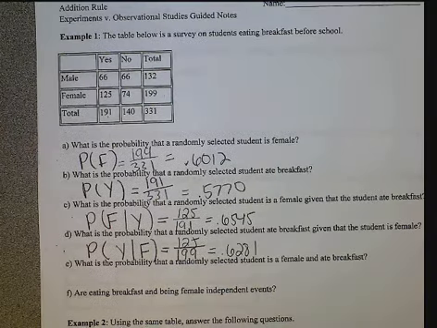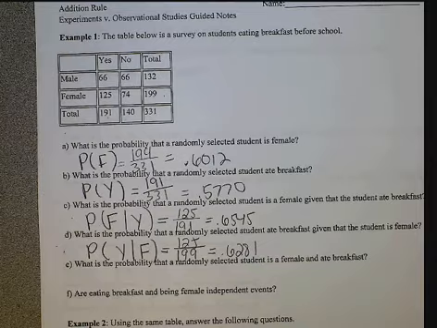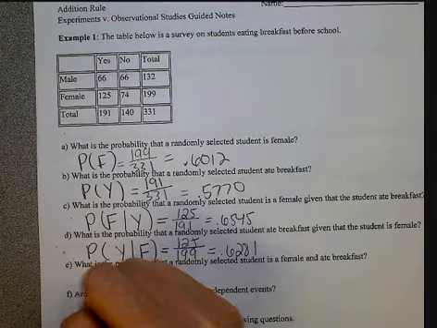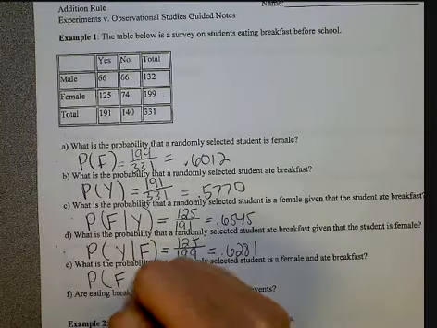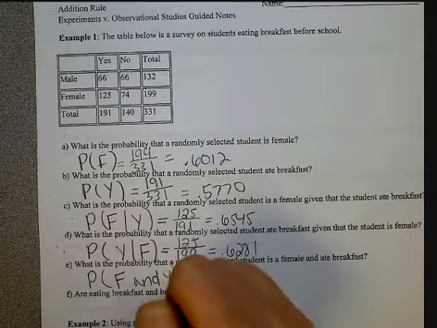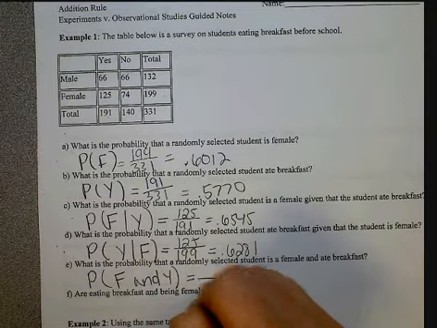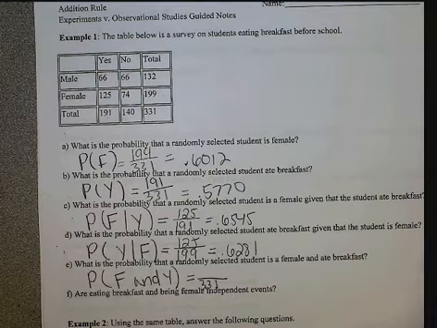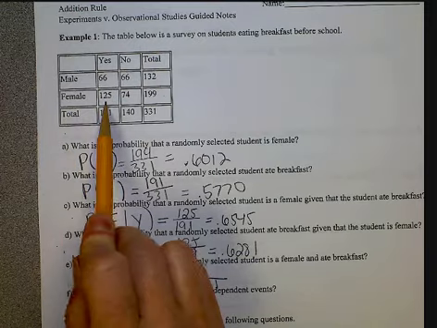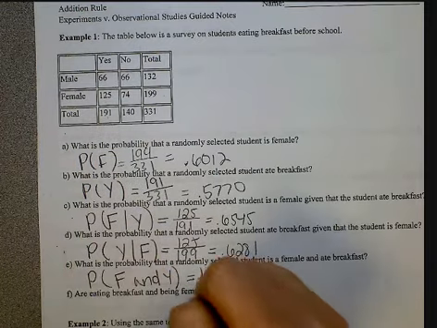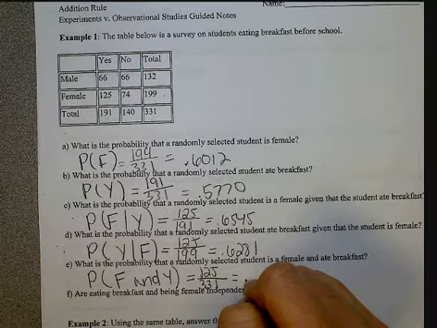What is the probability a randomly selected student is female and ate breakfast? So this time we're looking for the probability of female and yes. We're still talking about out of everyone. What's the probability out of everyone that the person we selected is female and ate breakfast? Go to your table. There are 125. 0.3776.